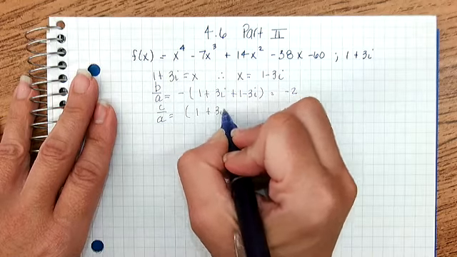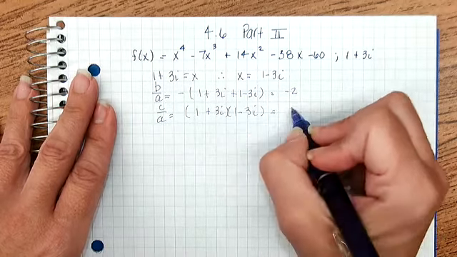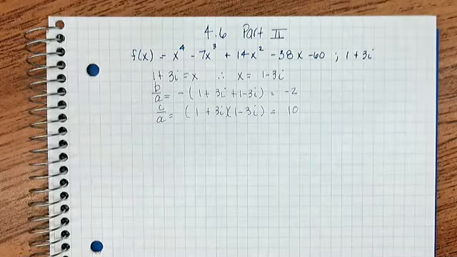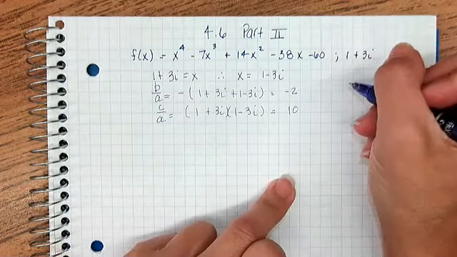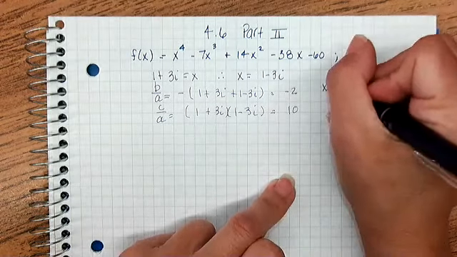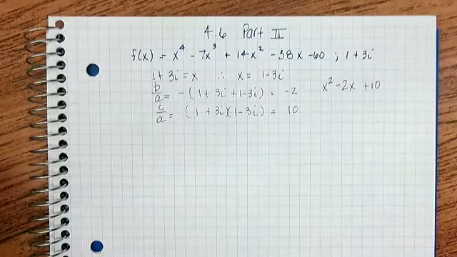You can do distributing if you want. However you want, go for it. 9 minus 9i squared, that's 10. Minus 9 plus 1, 10. So the function that gives you the solutions 1 plus 3i is x squared minus 2x plus 10.